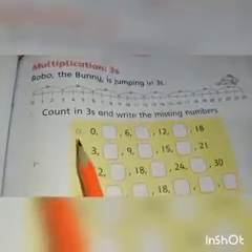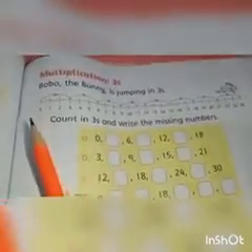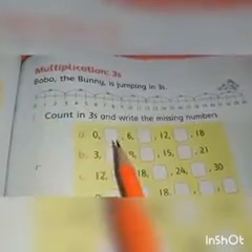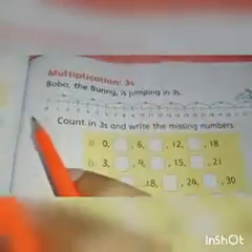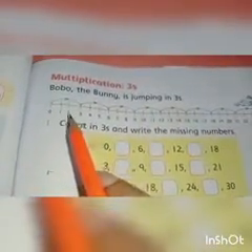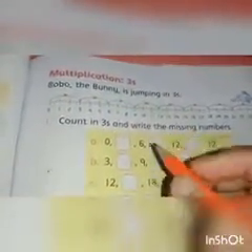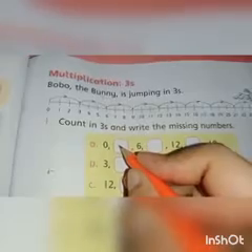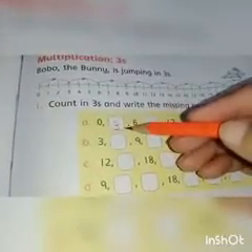Here we have point A. Our first number is 0. Here we have the number 0, and here we are going to find out our second number. When Bobo jumped from 0 and skipped two numbers, he reached the 3. So our first number is 3. We are going to write 3 in the box.